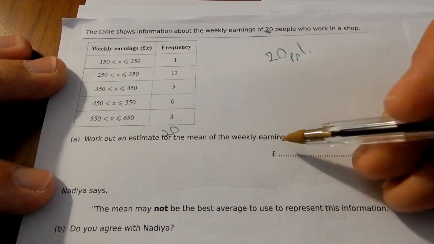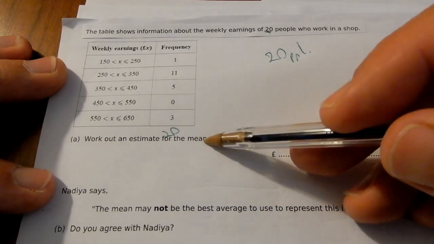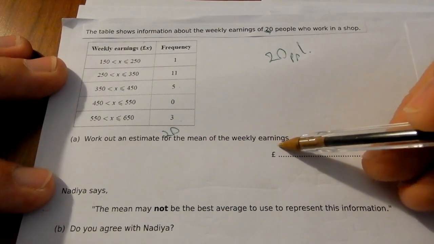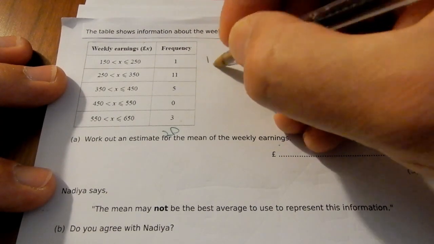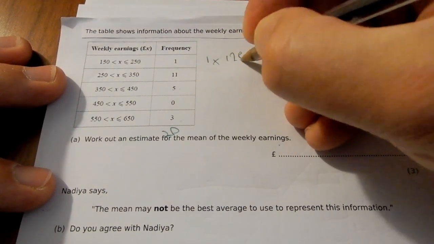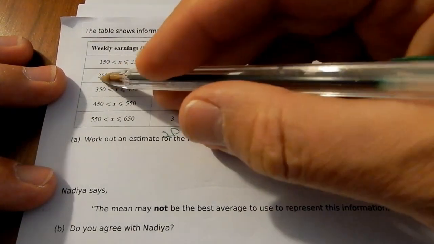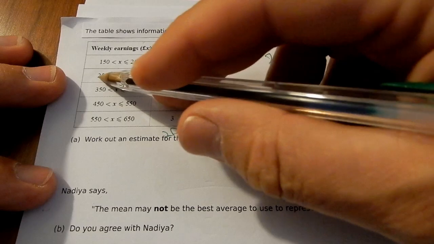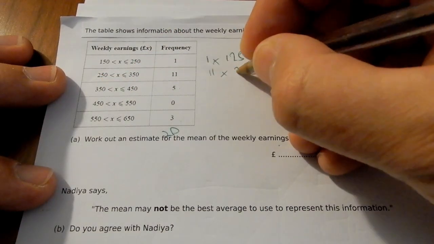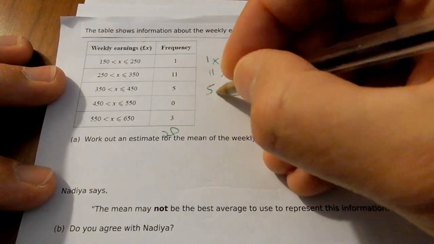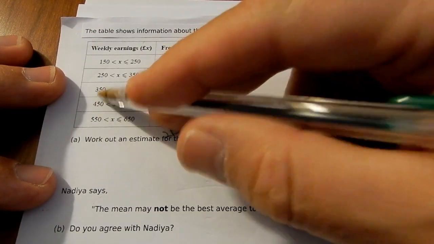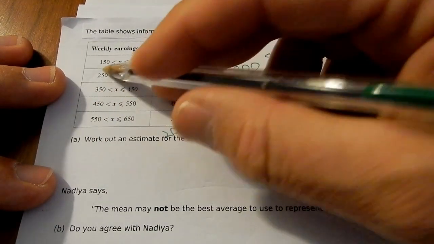Work out the estimate for the mean of the weekly earnings. So I need 1 times 125, halfway between those two. 11 times halfway between those two is 300. 5 times halfway between those two. That's not 125, silly.